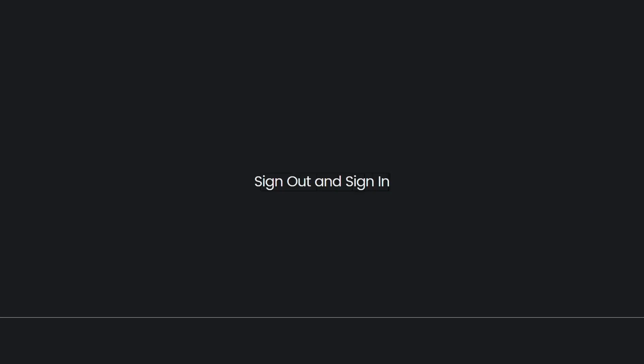Next, sign out and sign in. Sign out of your Microsoft account from the Microsoft Store and then sign back in. This can refresh your account settings and resolve download issues. Next is update Windows. Ensure that your Windows operating system is up to date. Go to Settings, Update and Security, Windows Update, and check for any pending updates.